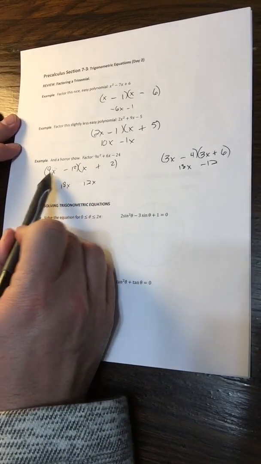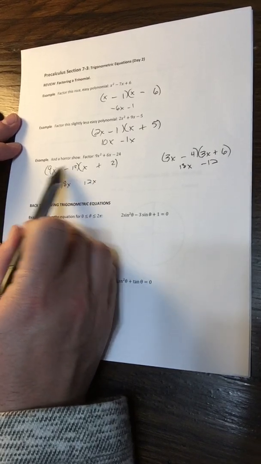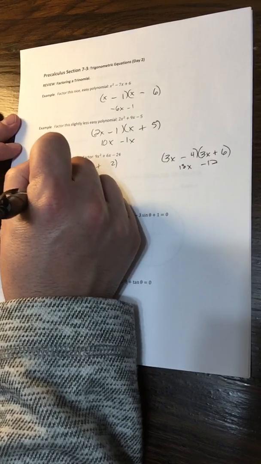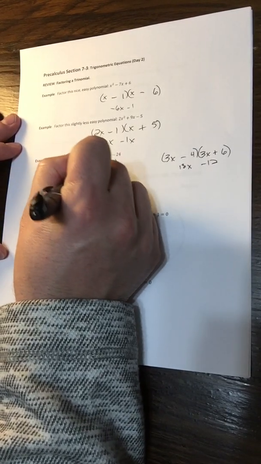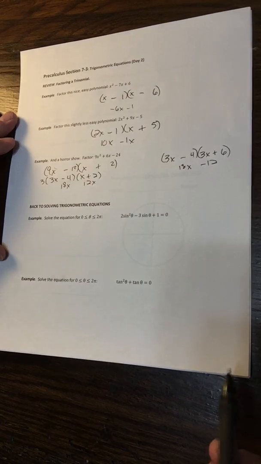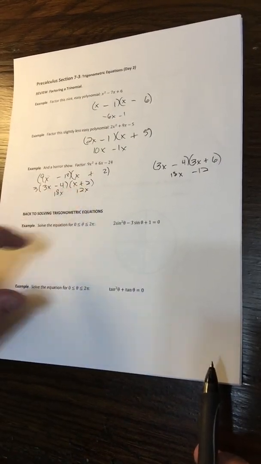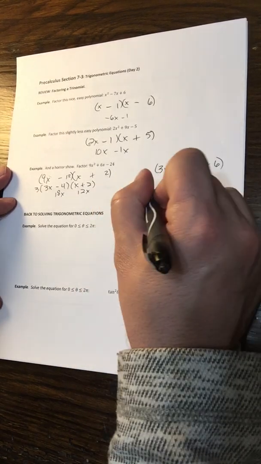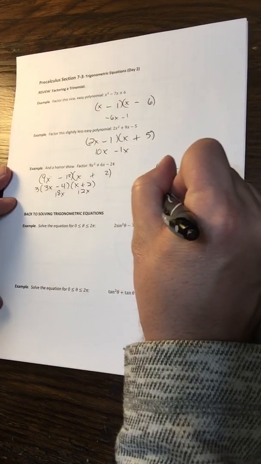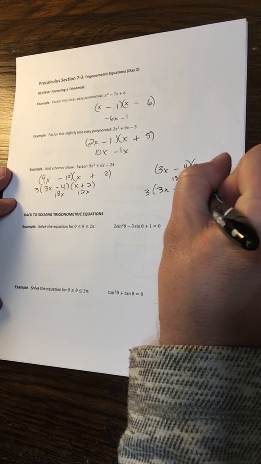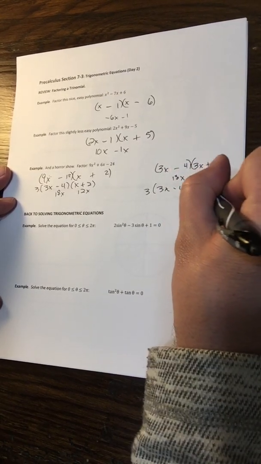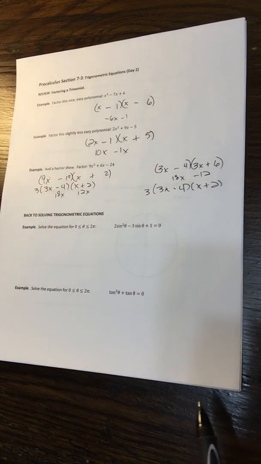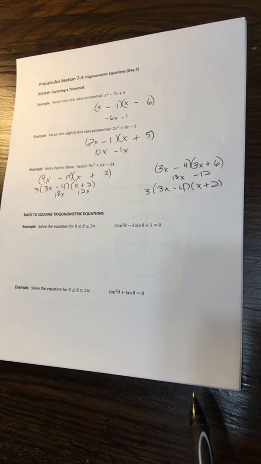Watch. Can't you factor something out of here? You can take a 3 out of both of these, right? If you take a 3 out of both of these, look what you get: 3 times 3x minus 4 times x plus 2. I can't take anything out of this, but I can take a 3 out of there. I get 3x minus 4, and since I took 3 out of there, it'll be x plus 2. Look at that. I ended up with the same thing. So either way I went, I actually do end up with the same thing.